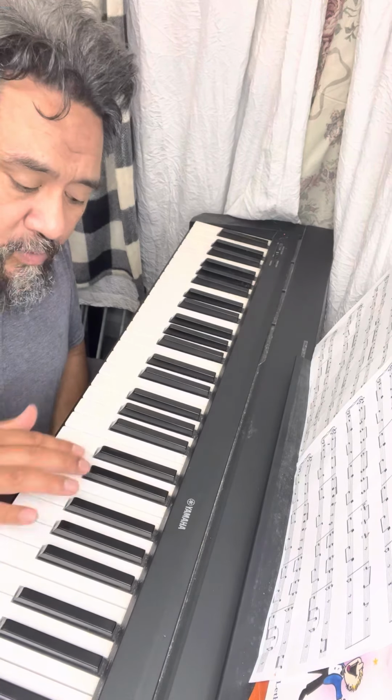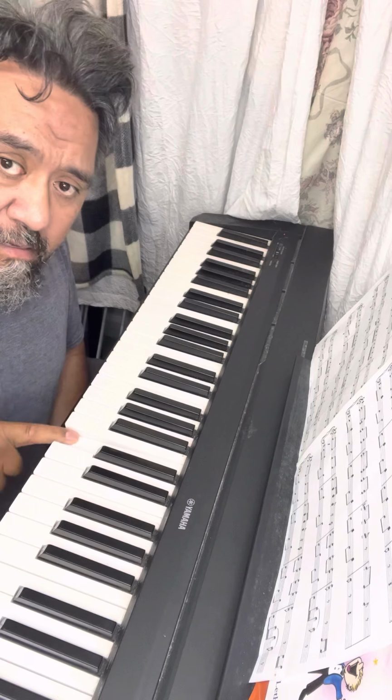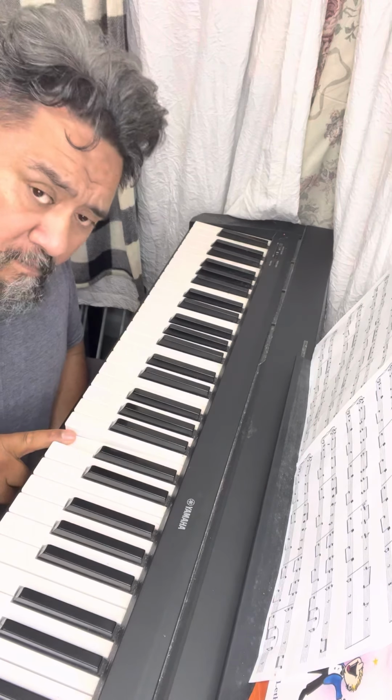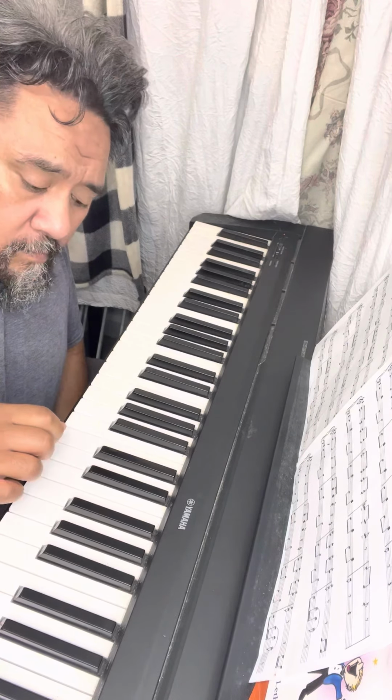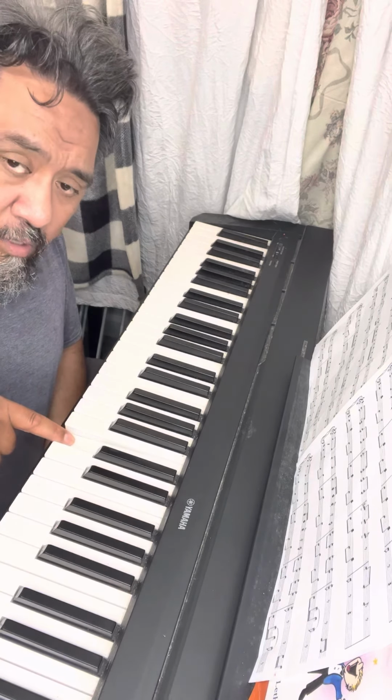So find this middle group of 2 and play the white key to the left of it. That's middle C, right? From this middle C you can play up.